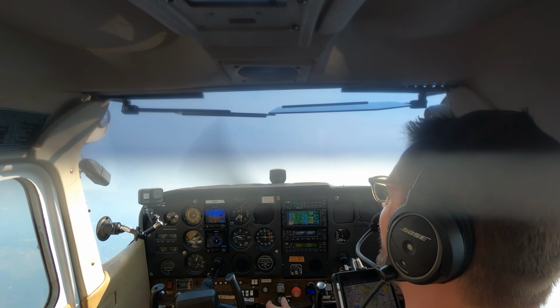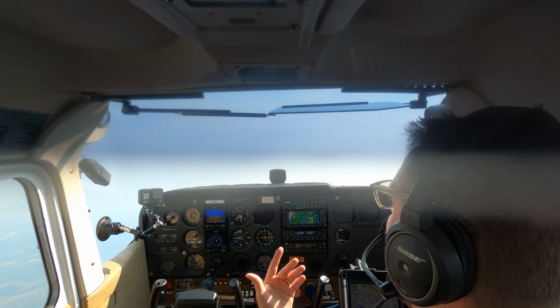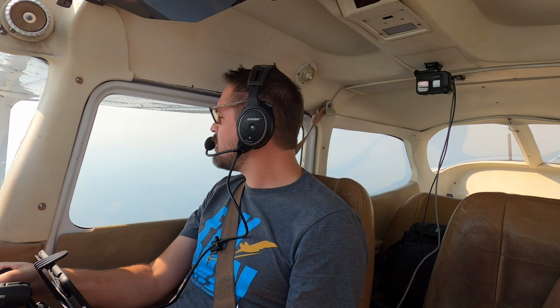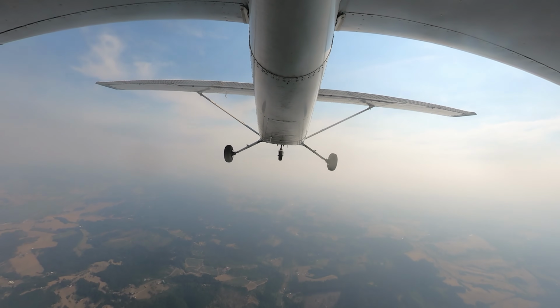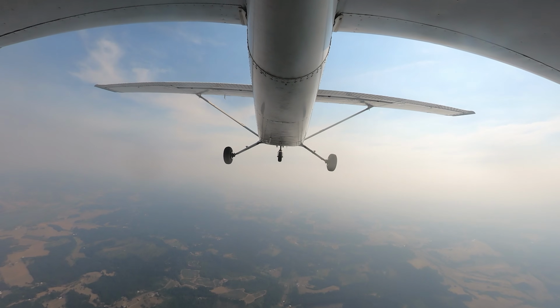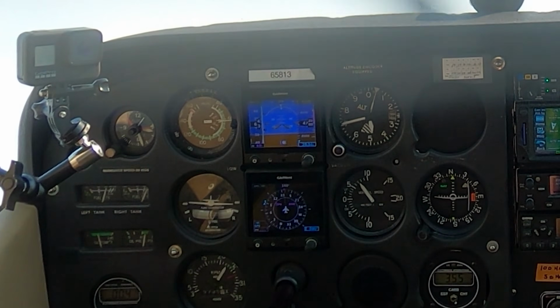So let's simulate that. Here we are. We're just going to use partial power for this power on stall, partial power to simulate reduced performance in a high density altitude environment. Here we are, pitching up. We're going to hold VX, roughly 60 knots, only about 2,200 RPM.